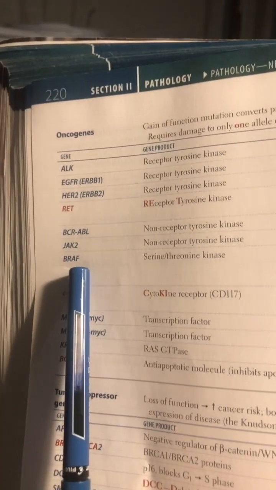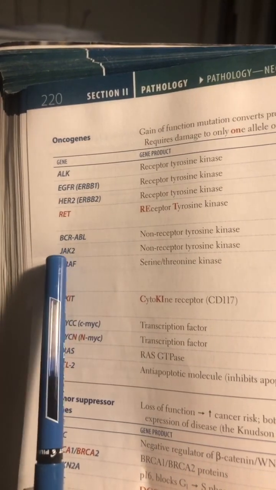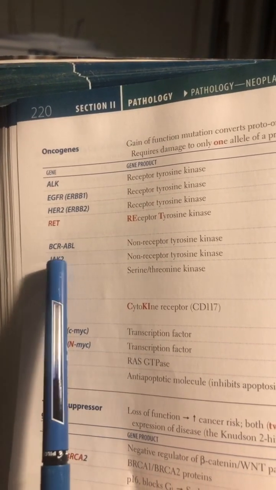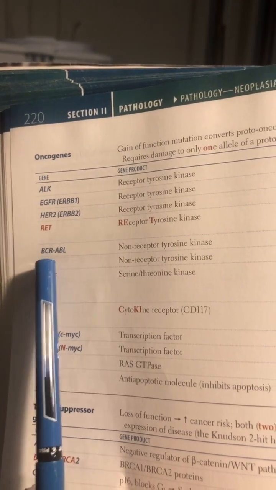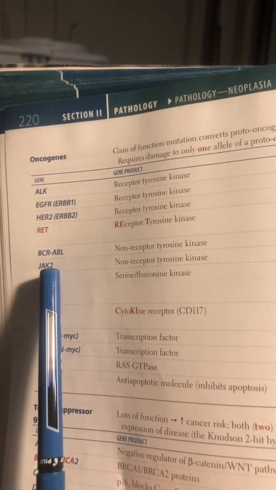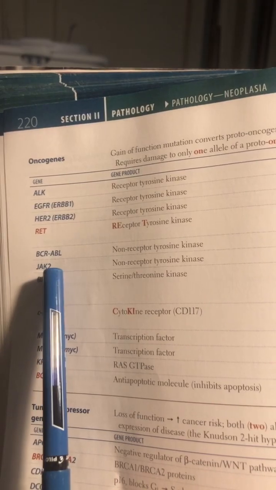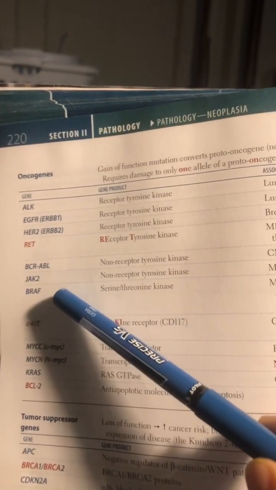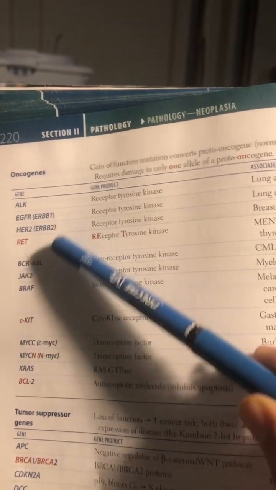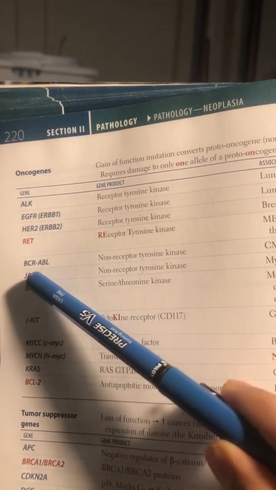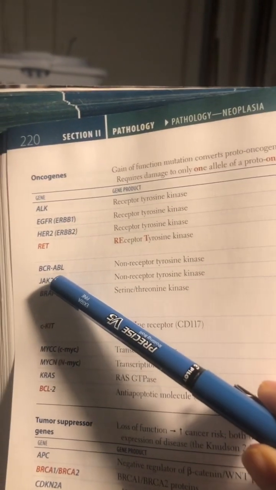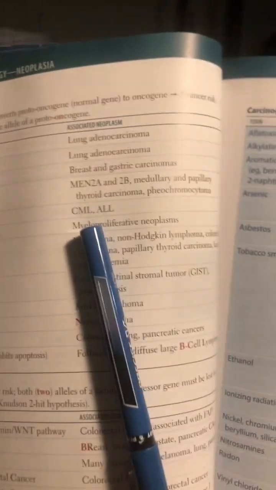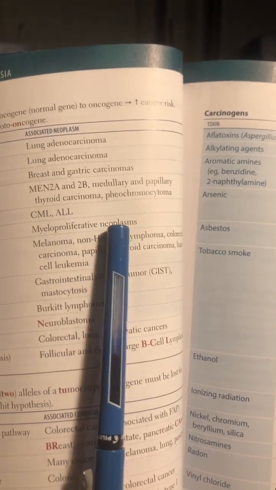So BRAF. Oh wait, JAK2. So JAK, like a hydraulic jack in a car. When you are using a jack, you're increasing the size of the rod, right? You're increasing the size of the rod. So you are basically increasing mass or size and proliferating the rod. So myeloproliferative neoplasms.